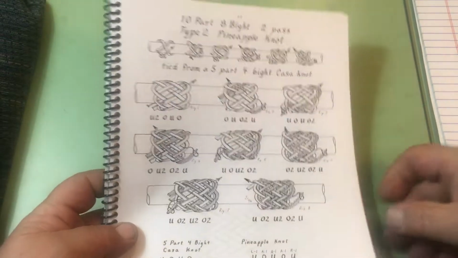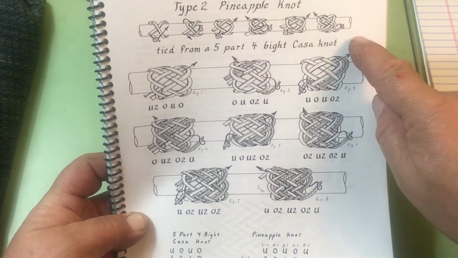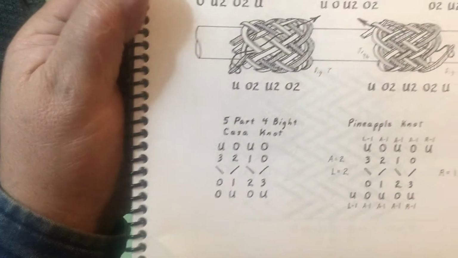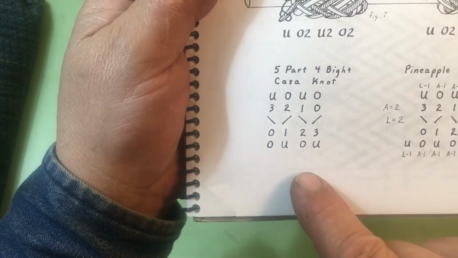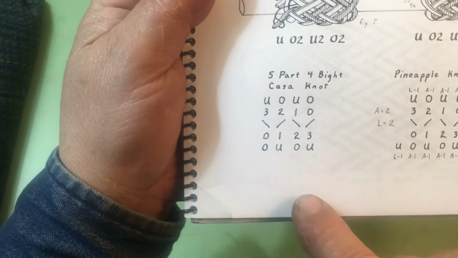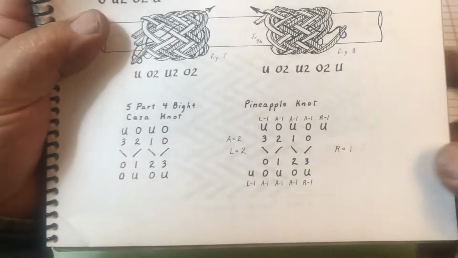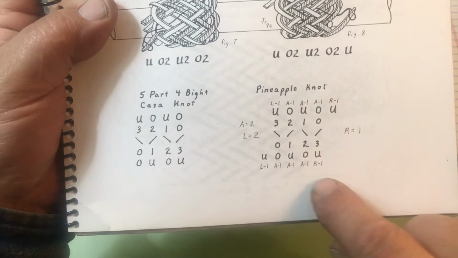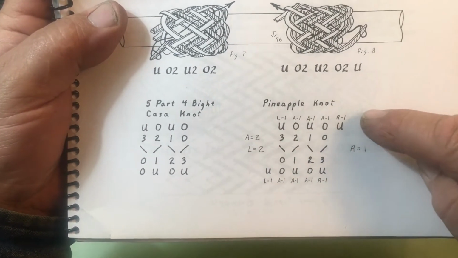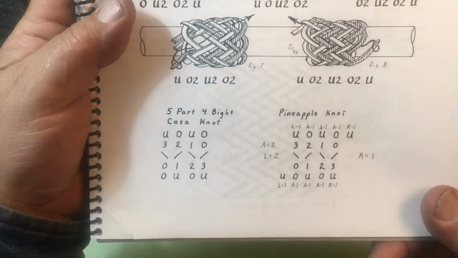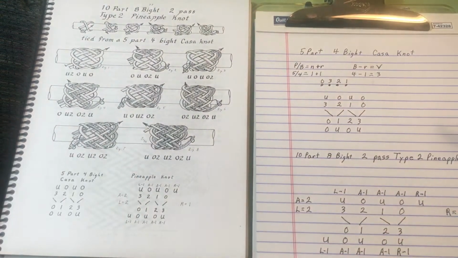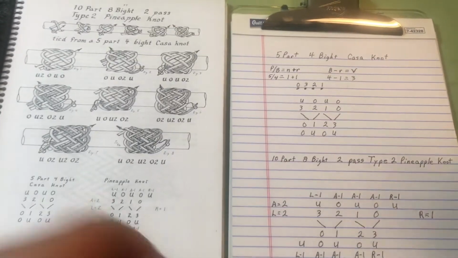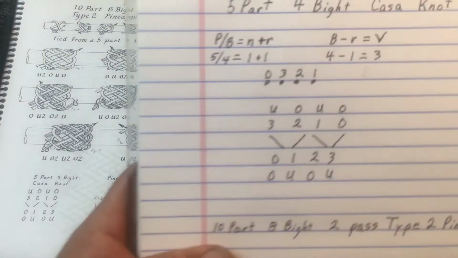Now, in my book, as you can see, I have a drawing of tying the primary knot, and this is the interweave. But down here at the bottom, I drew out the algorithm diagram for tying the 5-part 4-bight casa knot, which is the primary knot. And then over here, I drew out how you set up an algorithm diagram for tying a pineapple knot. And so I want to use those to tie this knot. And I wrote it down on this paper so that it'll be a little bigger and we can see it.